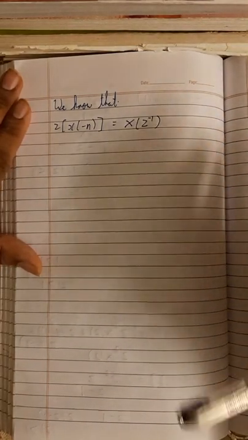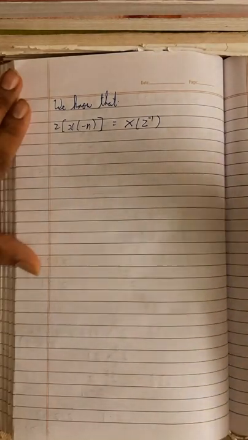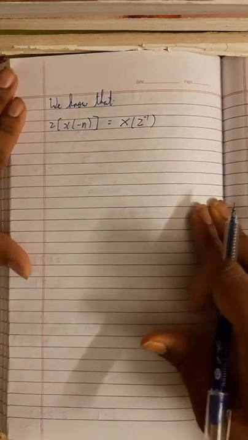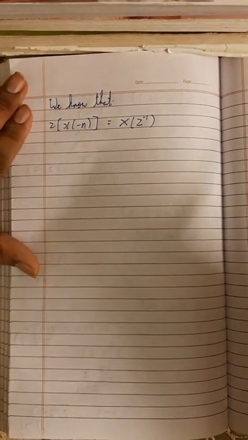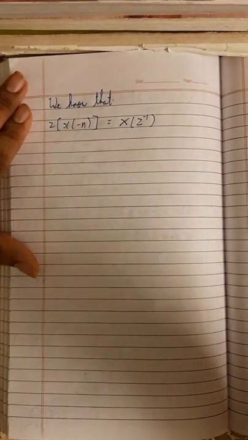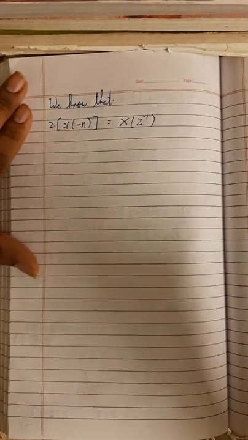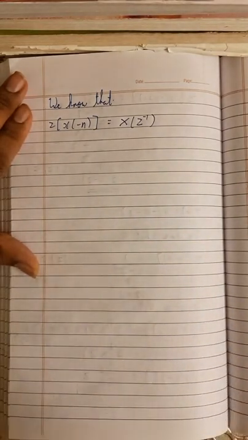If you write the formulas and which property you are going to apply, that is much better. There are two reasons. One is that you can avoid careless mistakes by looking at the properties. The second is that in the exam you'll get more step marks because of this. Your step marks will increase if you write these properties and formulas.